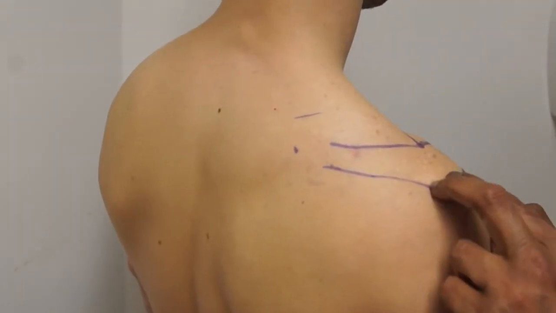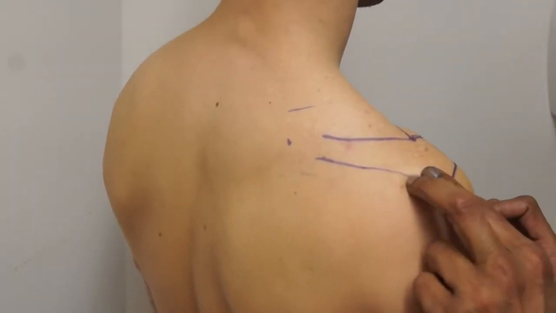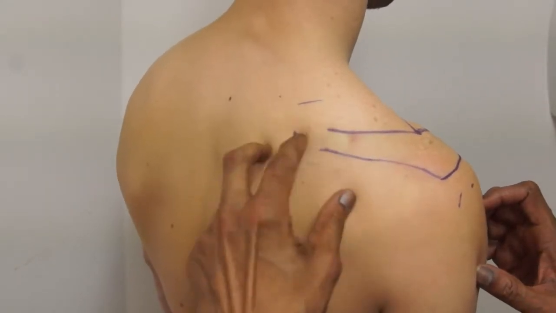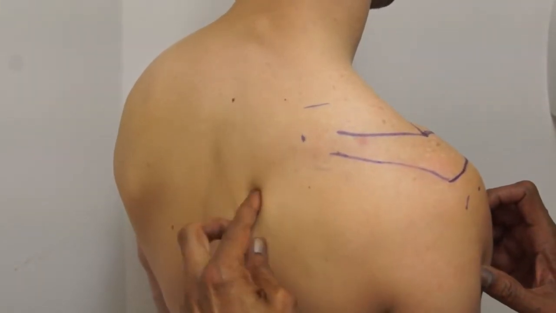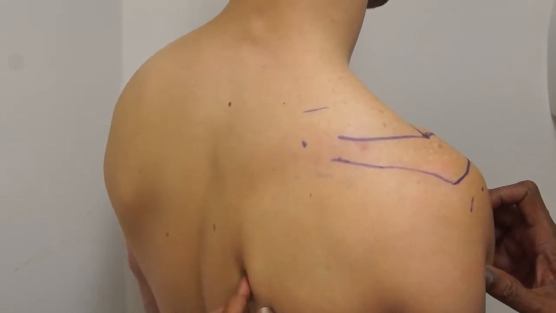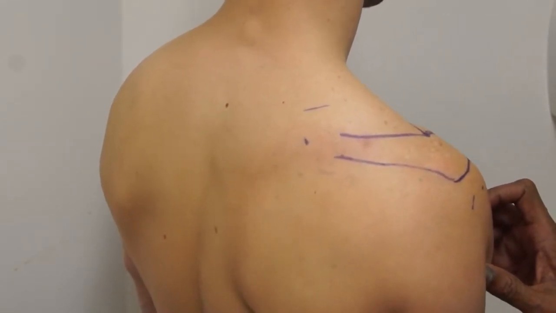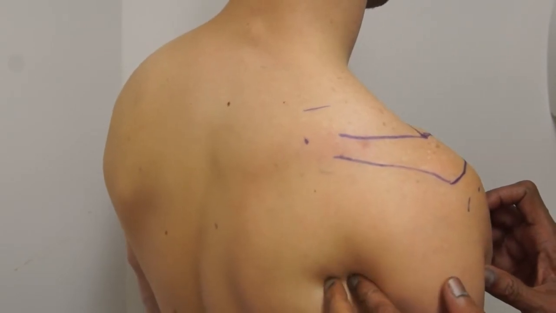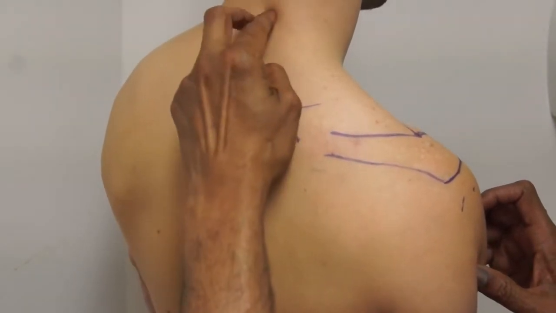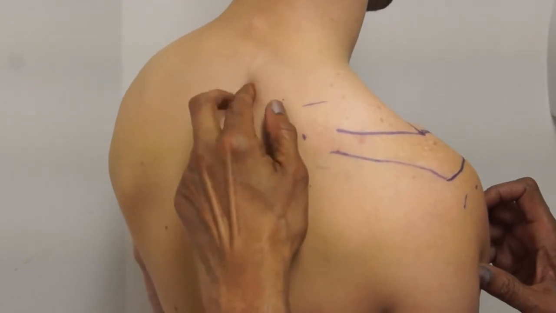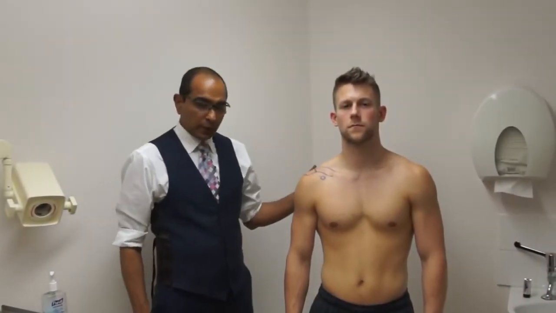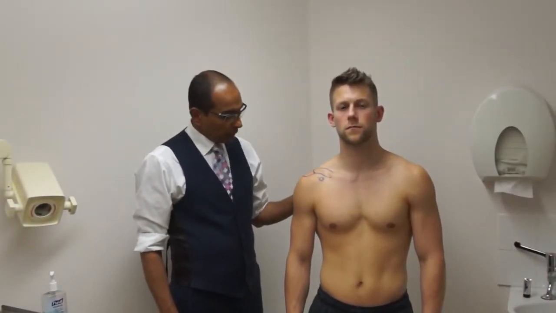Then one palpates along the posterior border of the acromion, along the spine of the scapula, along the medial border of the scapula, working one's way down to the inferior angle of the scapula and the lateral border. It's worth palpating the cervical spine at the same time to see if there's any tenderness. The next part of the examination is movement.